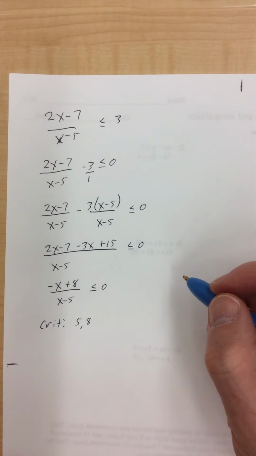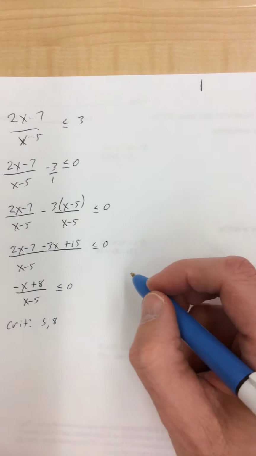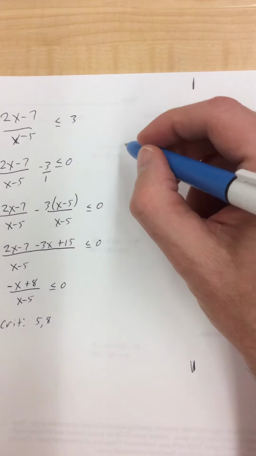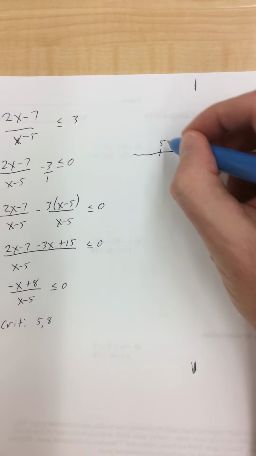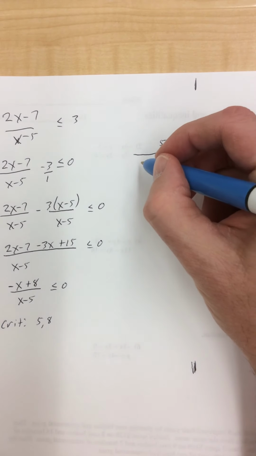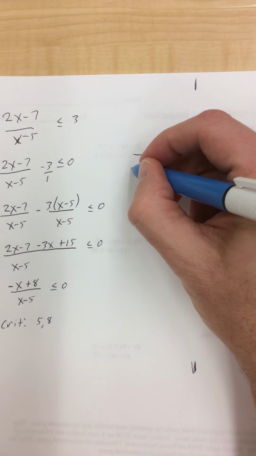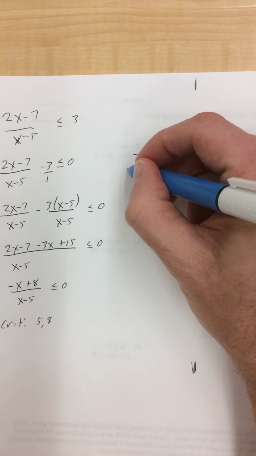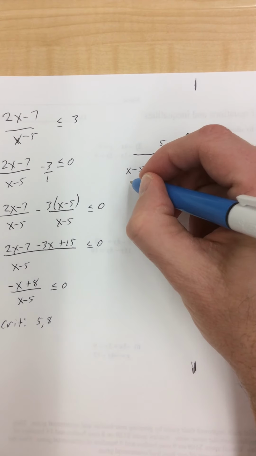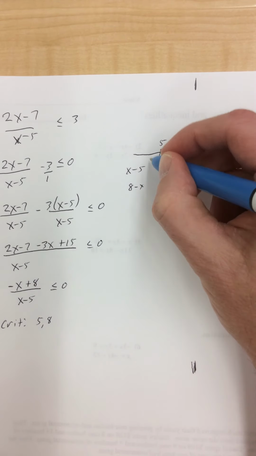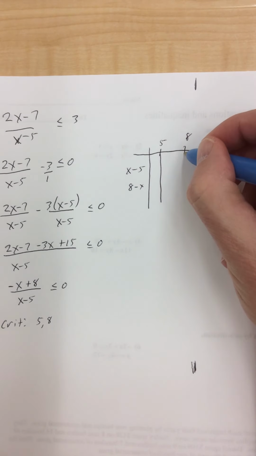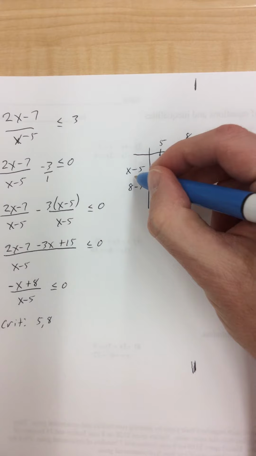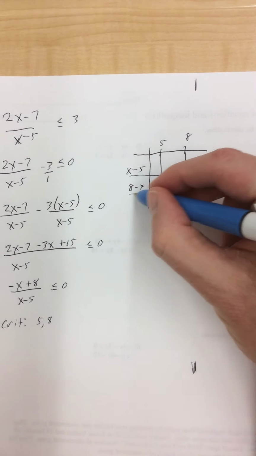So we set up our little sign chart over here. And we'll do our little number line. So we got 5 and we got 8. And I'm going to do x - 5, and I'm going to do 8 - x. And I want to make sure I have my regions here. I didn't do a very good job of spacing that out, but it'll be fine.